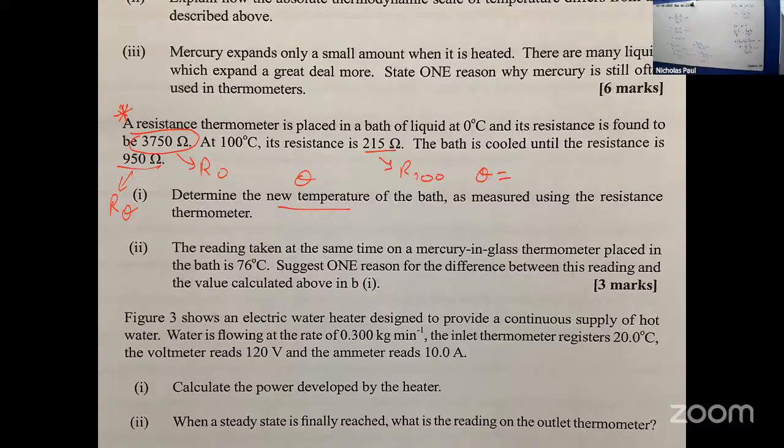Right, our theta is 950. Right, our R0 is 3750. Our R100 was 215. That's what I get, right? 79.2. All right, nice. Now do it the other way.